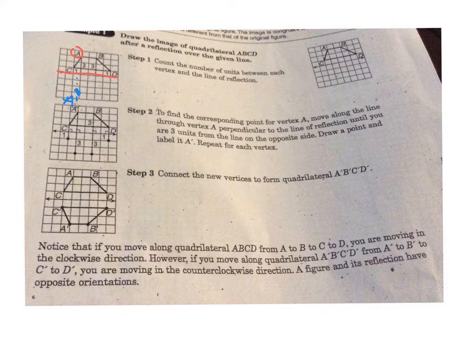If you look at the second picture they showed us, they've actually shown you where all of the points A, B, C, and D are going to go. And then in step 3, you'll notice they connected the points and put primes on them. So you can see here is the original shape, and here is the new shape. So it's the same shape, same size, it's just flipped over.